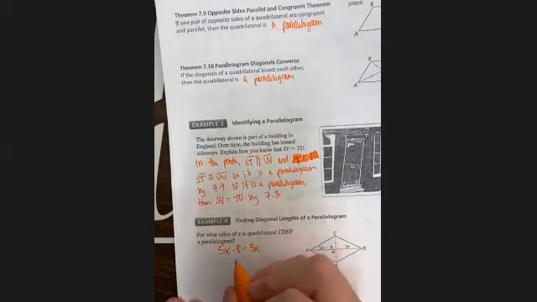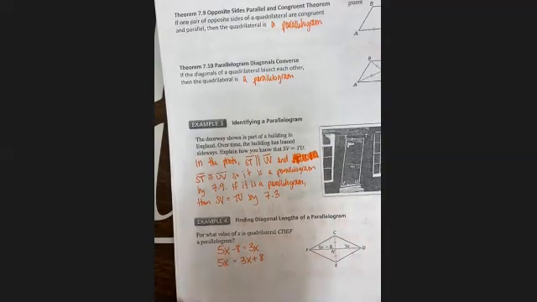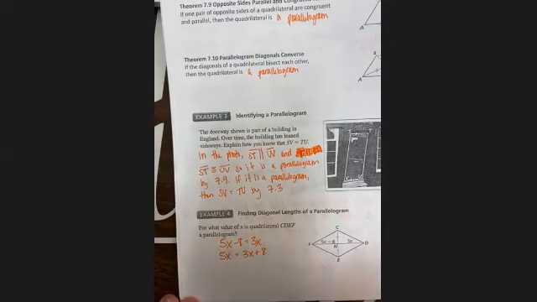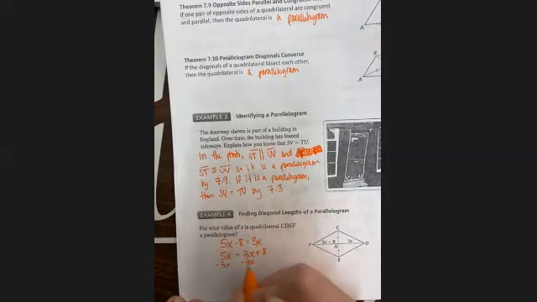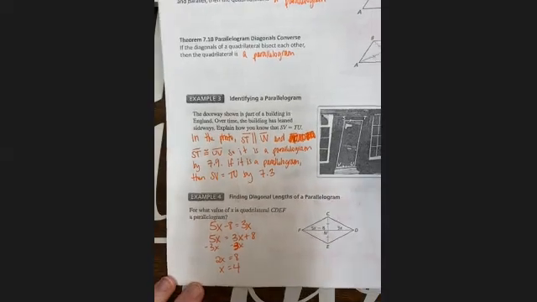Okay, so I'm going to add 8 to both sides. So it's just going to become positive 8 over there. And the reason I do that is because I want to move this 3x over here to get 2x equals positive 8. So then x is equal to 4.